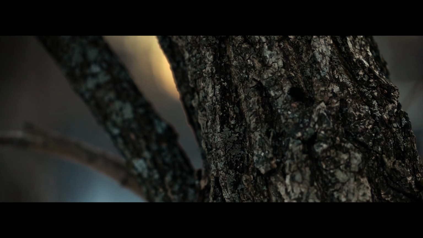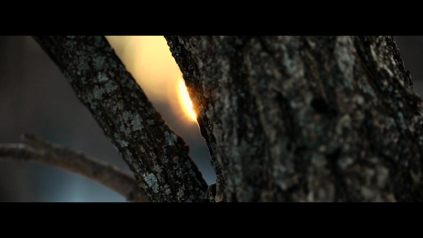What's going on, guys? Today we're going to talk about 3 camera movements that are going to make even the most basic footage look cinematic. All you need is your hands and a camera.